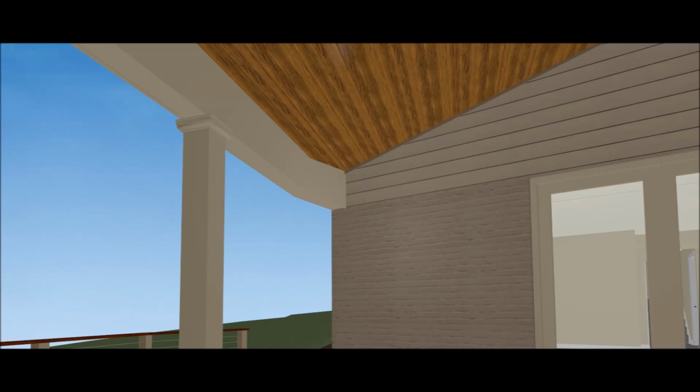So it is a little bit of an aesthetic problem, but I didn't see a lot of ways to solve it because there's just not enough space in here to create something different happening. So I just added molding at the top of that porch beam, and you can see it more or less disappears, and it's not a focal point of the room anyway.